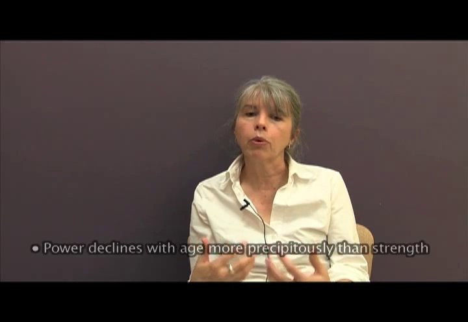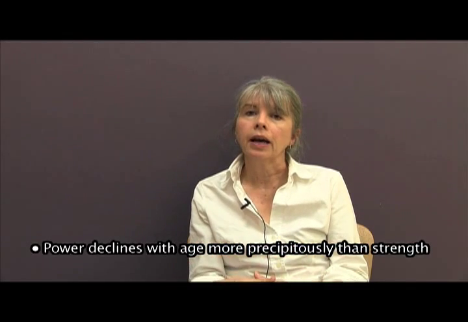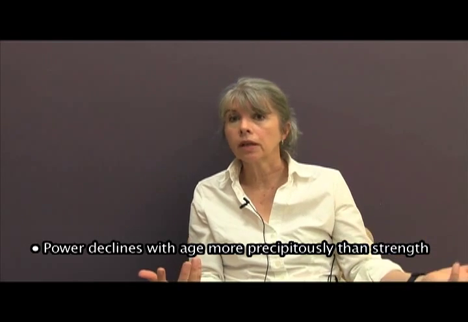If we can train people in functional ways, there is a higher carryover in terms of then translating into improved function. And speed of movement is an important aspect of function that can impact an older adult in the community. For instance, you need to be able to step quickly enough to avert a fall.